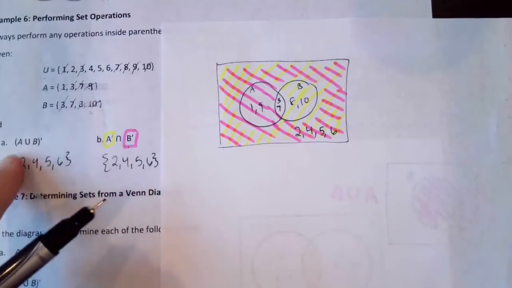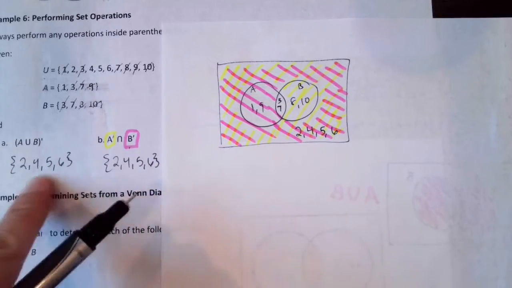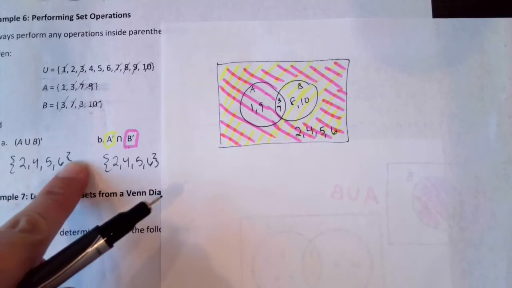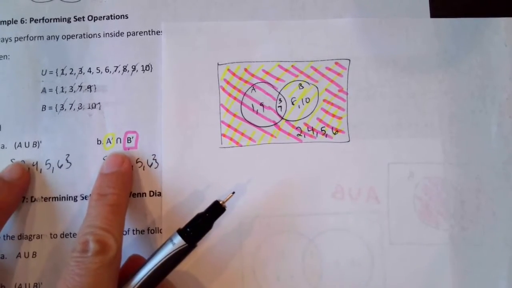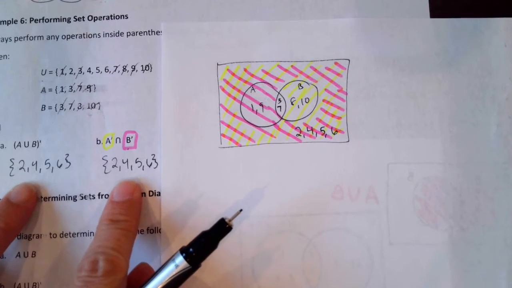So if you'll see, this and this gave us the exact same sets, but they could be written different ways. Just like 5 plus 1 is 6 and also 2 plus 4 is 6. So sometimes you'll be given two different things to figure out and you'll end up with the same set, and that's totally fine.